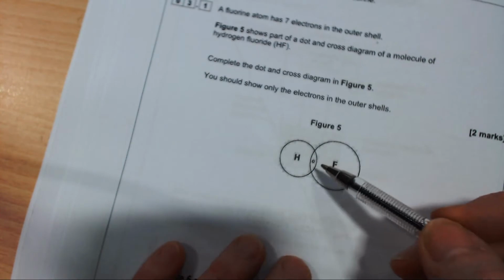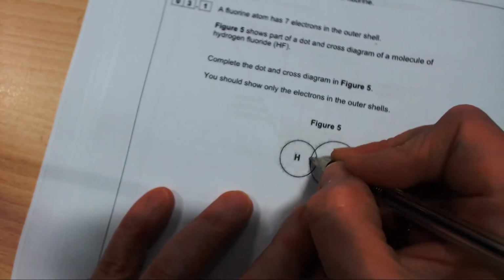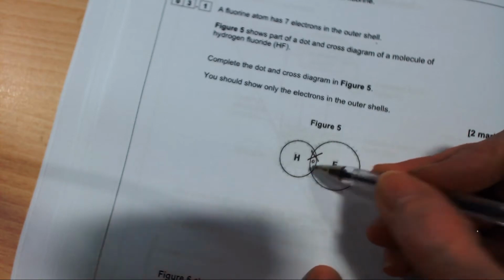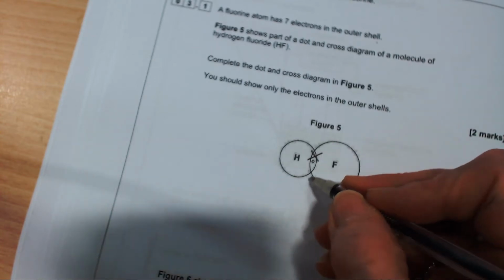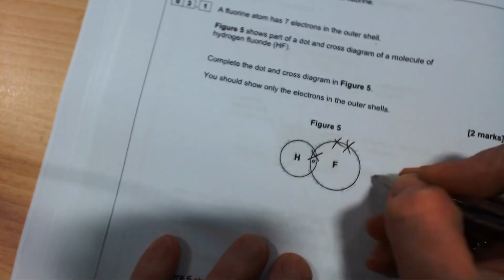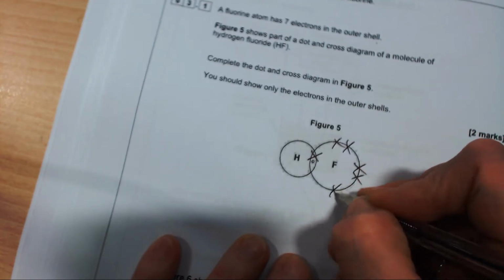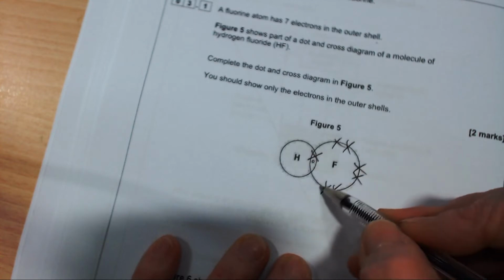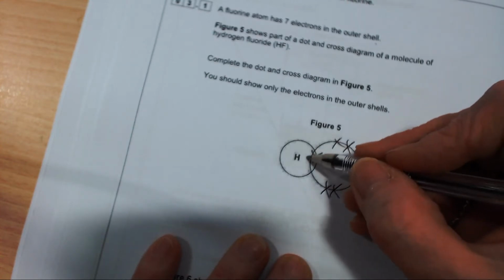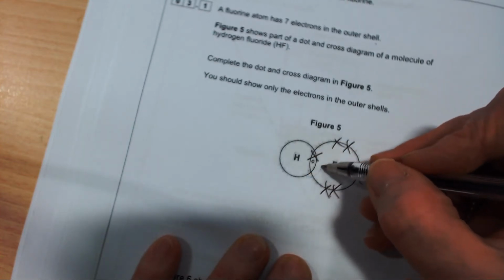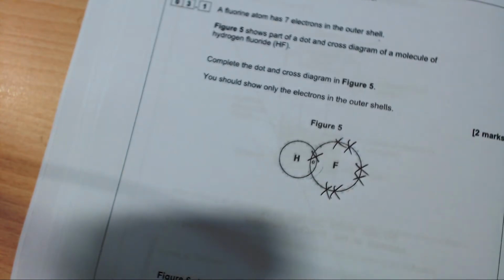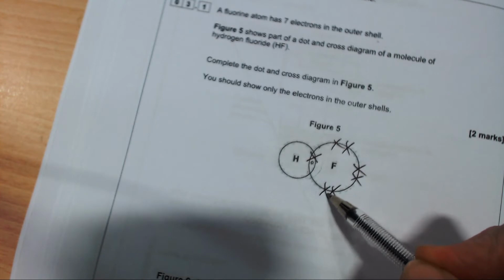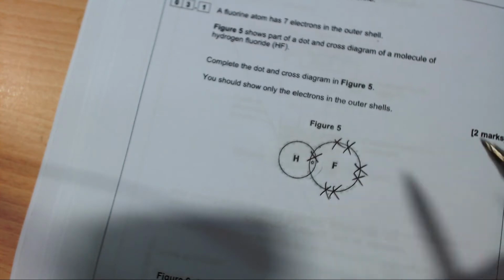So it says we've got 7 in the outer shell. Now you're going to end up getting 1 mark just for recognizing, because that's a covalent bond, I've got to have a pair of electrons in there. And then I'm going to add the other 6. So I've now got 1, 2, 3, 4, 5, 6, 7 electrons in that outer shell. I'm showing now that I've got that covalent bonding pair in the middle to get my 2 marks. 1 mark for that bonding pair and 1 mark for the fact that I've only put 6 in that outer shell there.